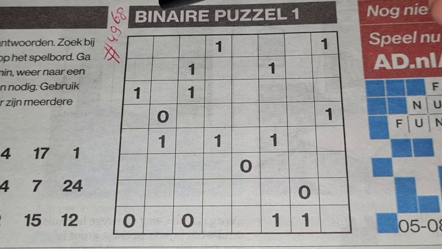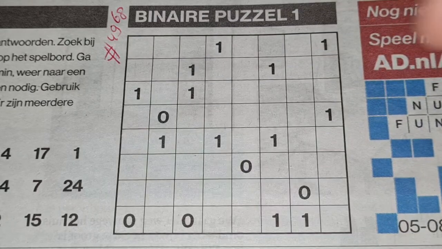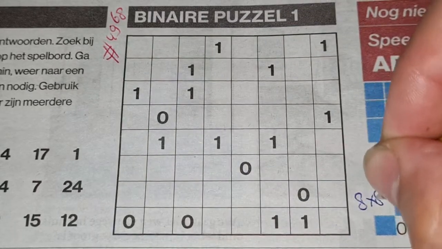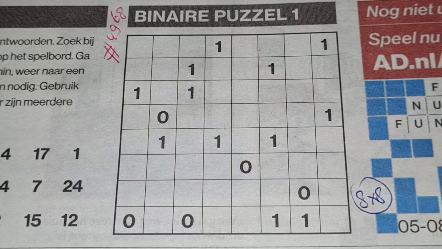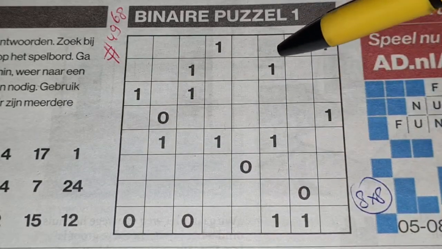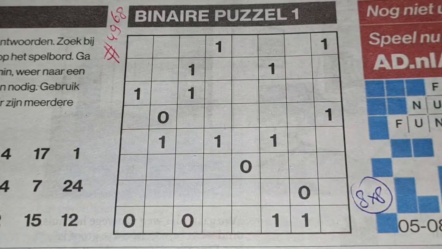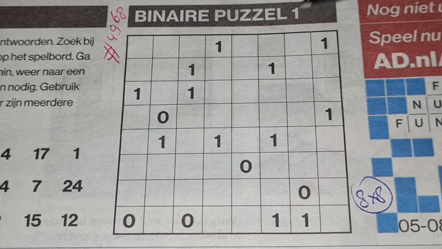Let me count the boxes. 1, 2, 3, 4, 5, 6, 7, 8. It's an 8 by 8 binary puzzle. That means in a row or in a column, there are always 4 ones and 4 O's. Alright, so let's get started.